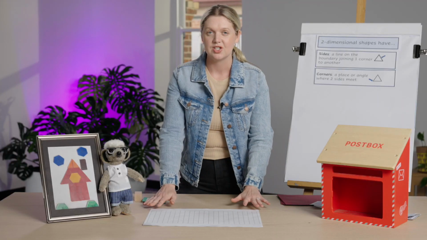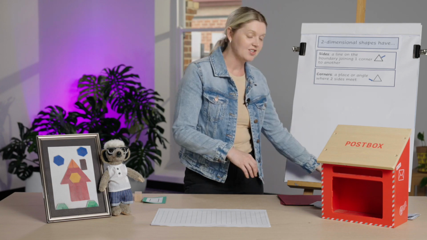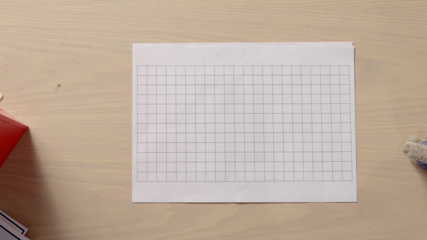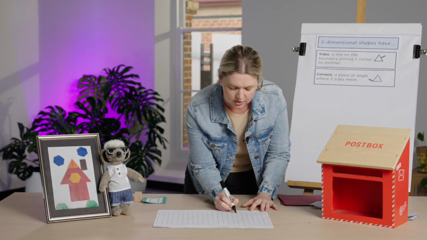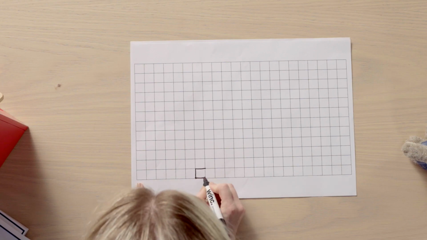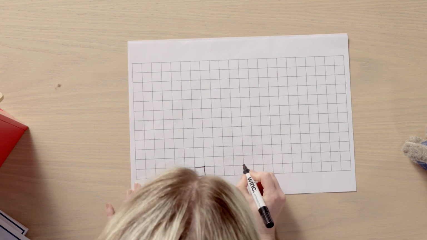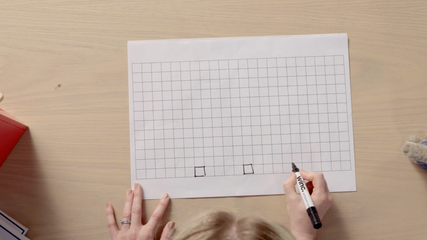So I'm going to use this grid paper here to have a go at designing a tree house for Lenny. So I'm going to use two-dimensional shapes to do this. I'd like their tree house to be raised up off the floor. So I'm going to draw a square here, a square here, and another square. Let's go here.